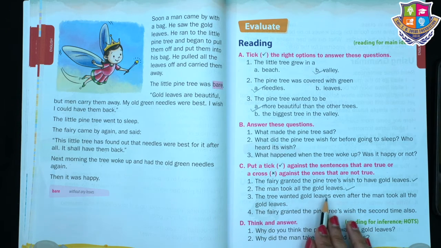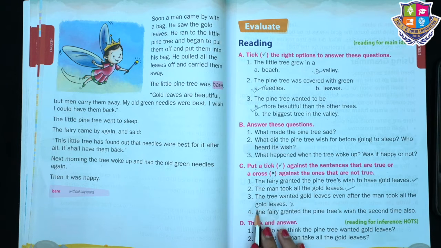Three, the tree wanted gold leaves even after the man took all the gold leaves. No. The fairy granted the pine tree's wish the second time also? Yes. Now think and answer. This question's answer I am going to give you in your notebook.